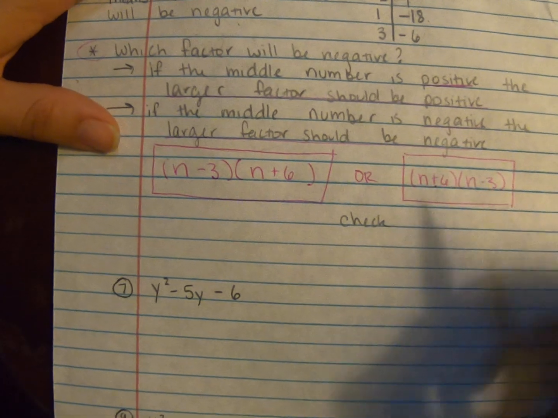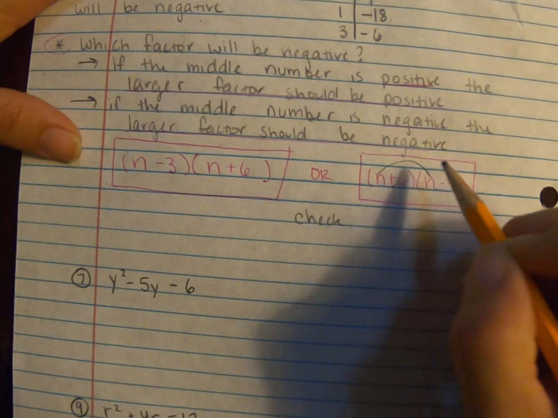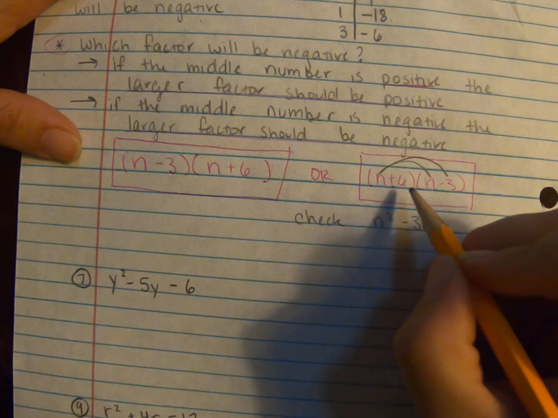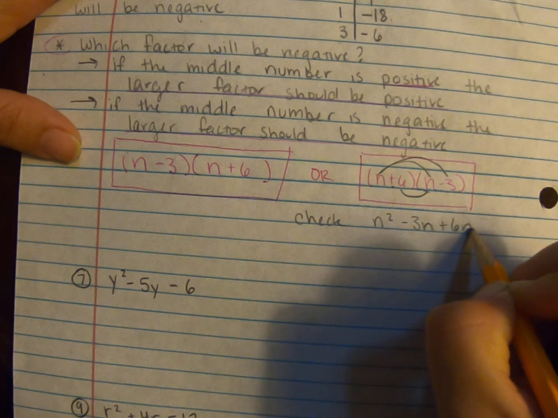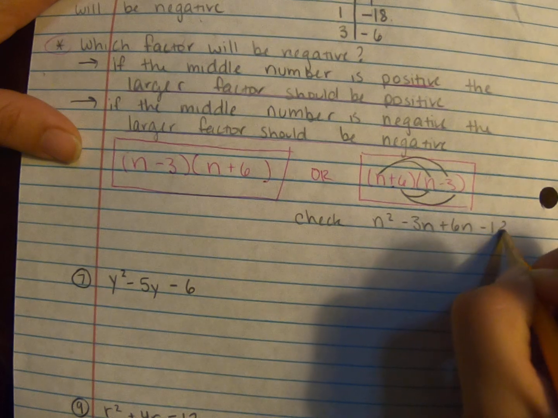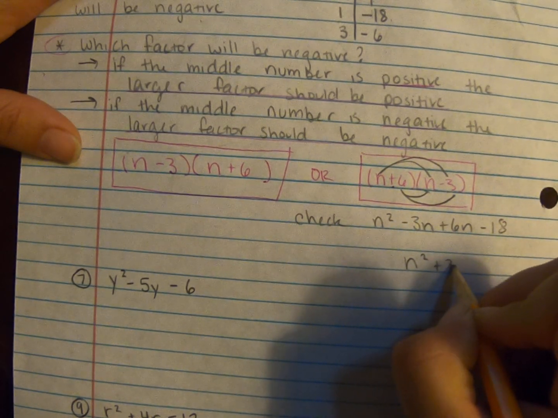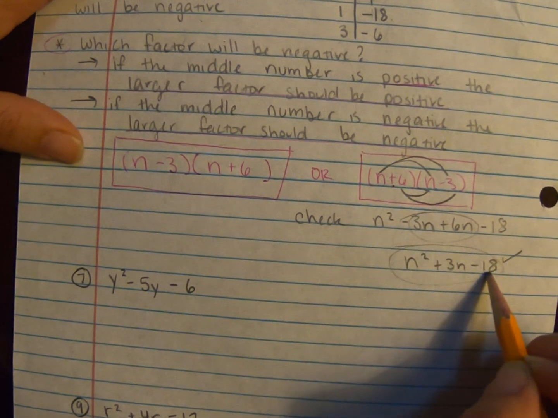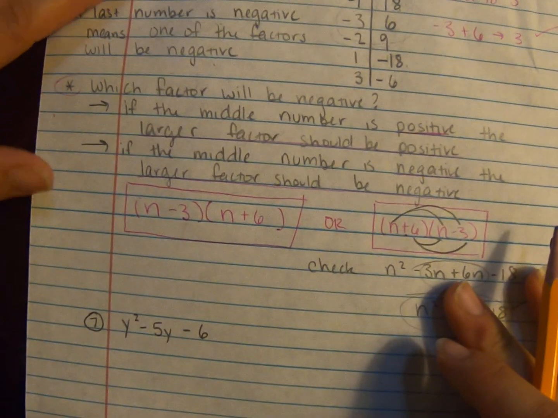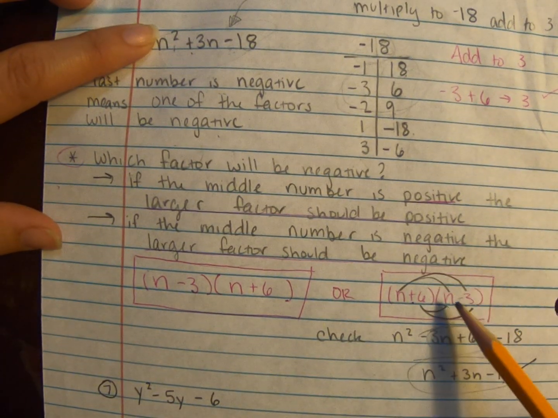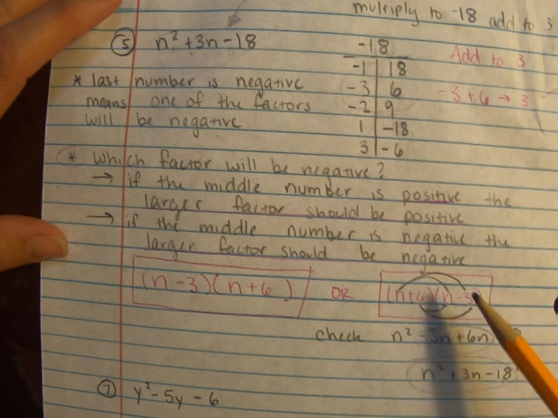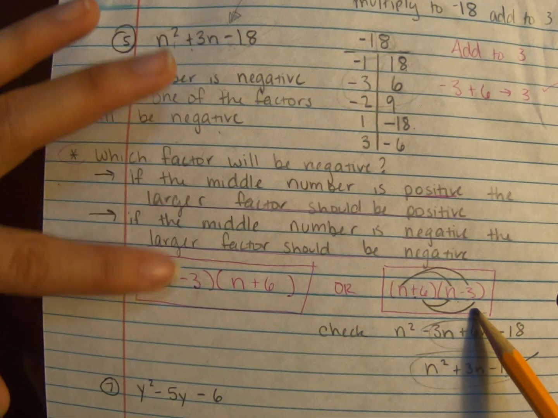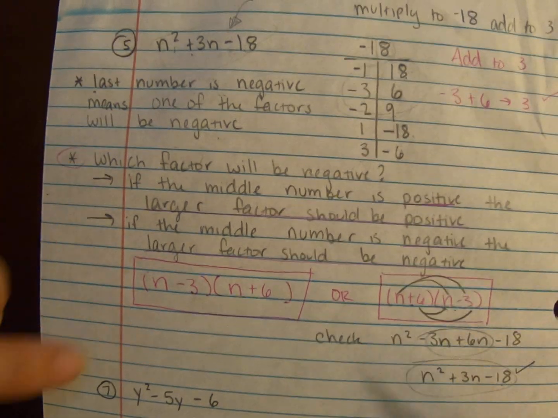Again, if you wanted to check, you could. You would check it by foiling or doing double distribution. So n times n is n squared. N times negative 3, negative 3n. We'll keep going with our multiplication. And when you combine like terms in the middle, you get exactly the problem that you started with. That's how you know your factors are correct. Because this is a factored form, it's just a way of rewriting this problem. These are actually equivalent expressions, just written differently.